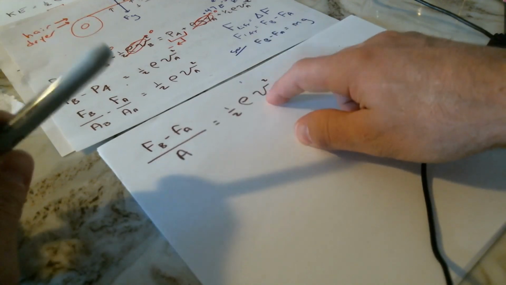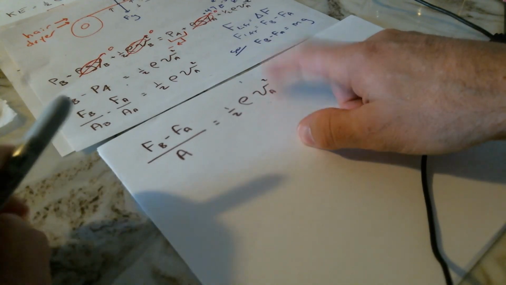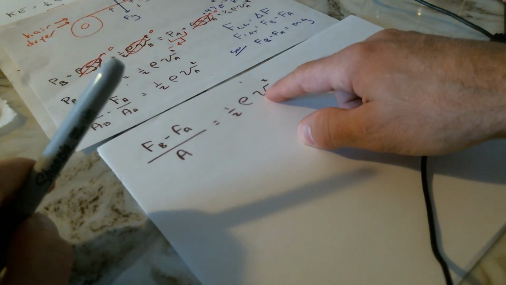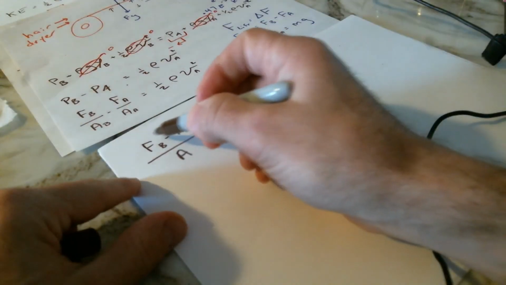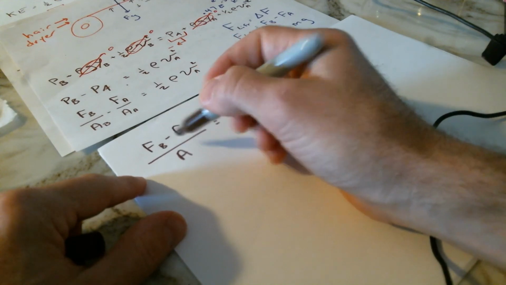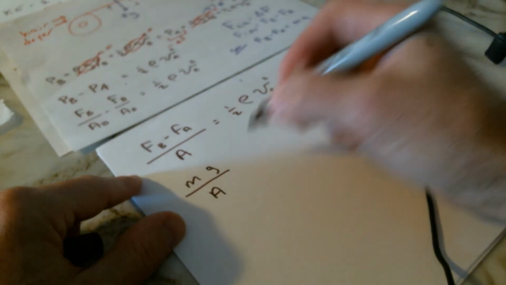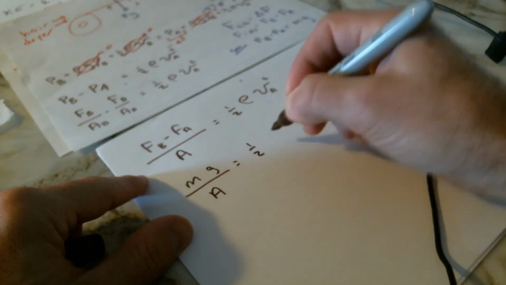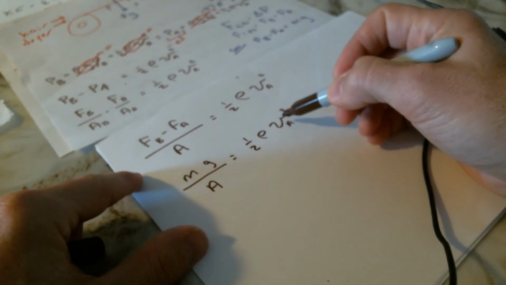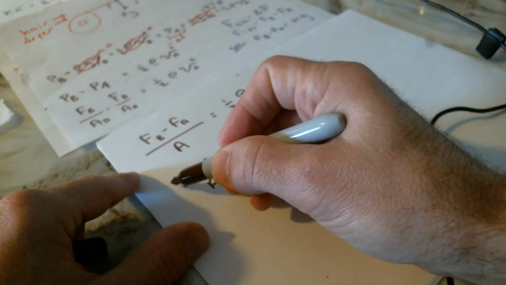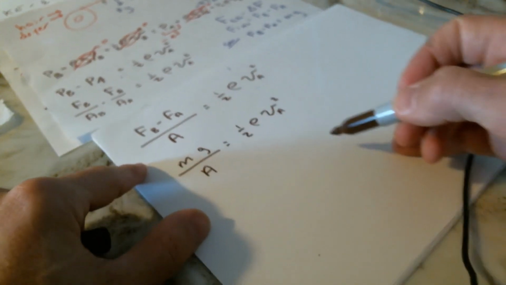I'm going to solve for the velocity. What I'm going to find out is the minimum speed that air has to come out of that blow dryer in order to exert sufficient force to lift that item. So mg over A is going to be 1/2 rho velocity above squared. I'm going to solve for the velocity above, so I'm going to multiply by the 2, divide by the density, and then square root it.